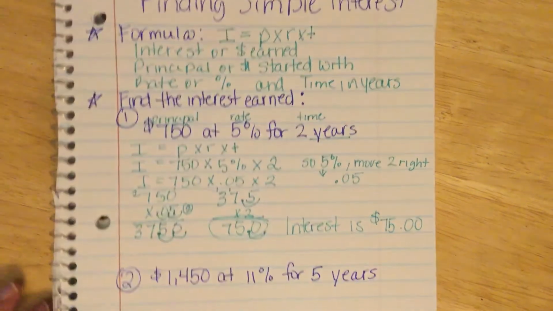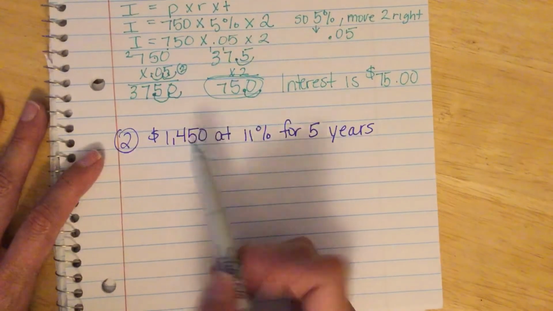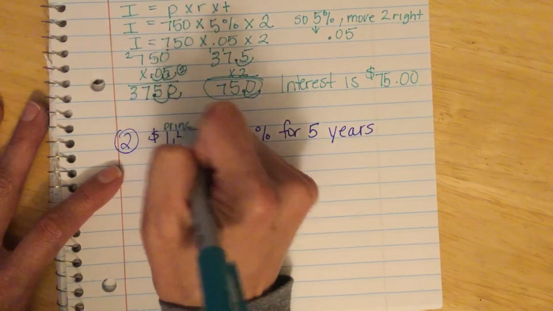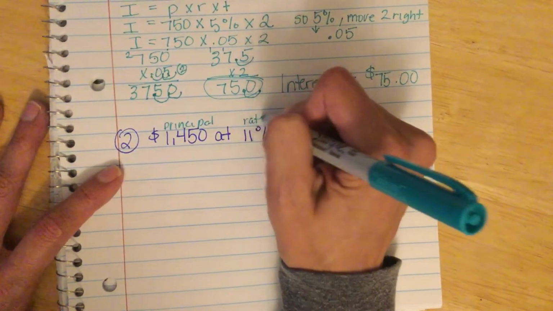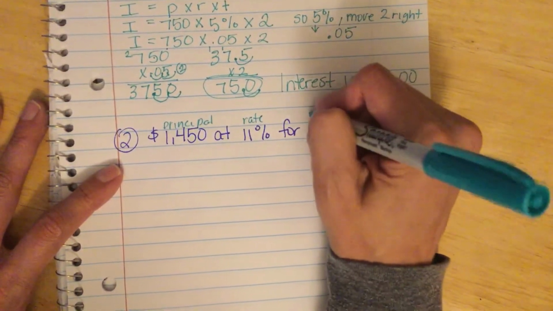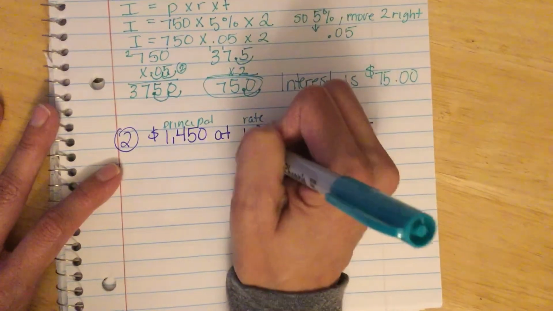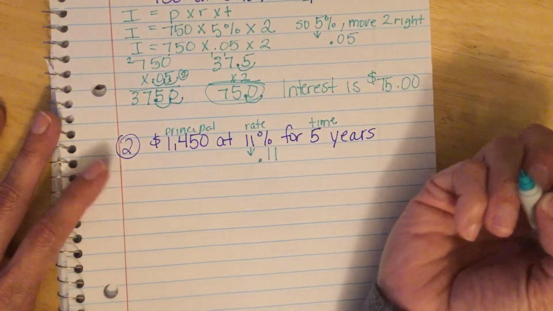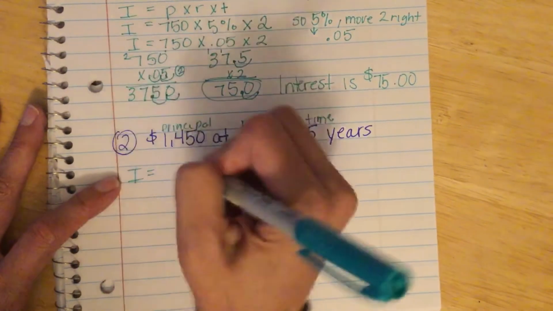Okay? Next problem, we're going to find the interest when our principal is $1,450. 11% is our rate. 5 years is our time. So remember that our 11%, we can change it to 0.11 if you don't have a calculator with the percent sign. We'll substitute the numbers in the formula.